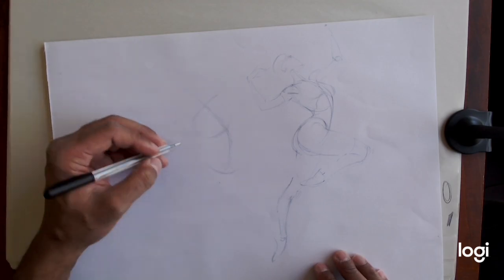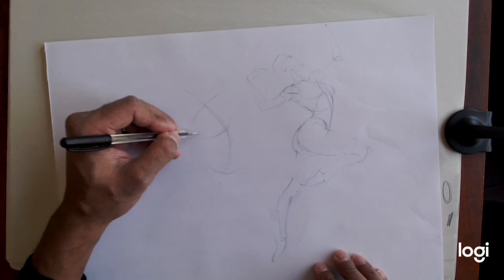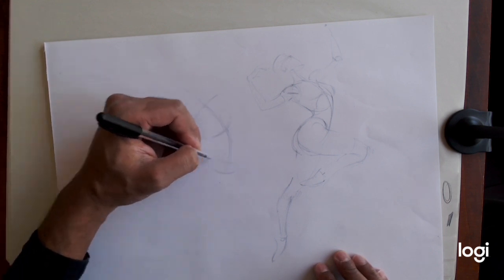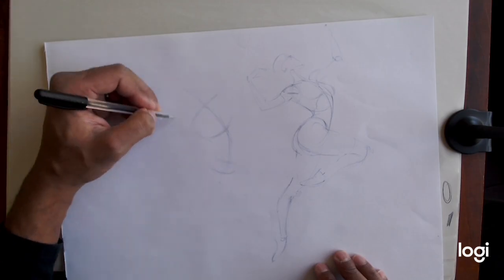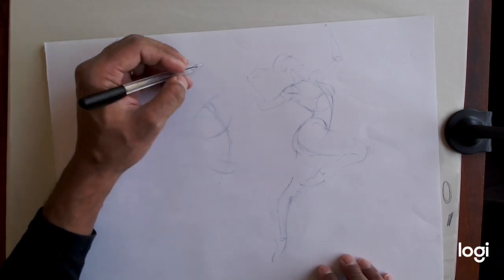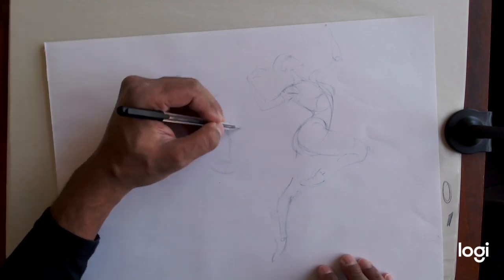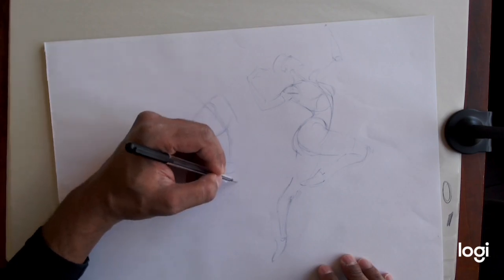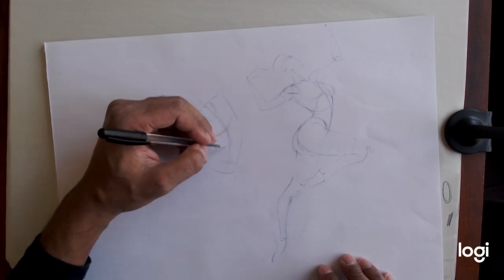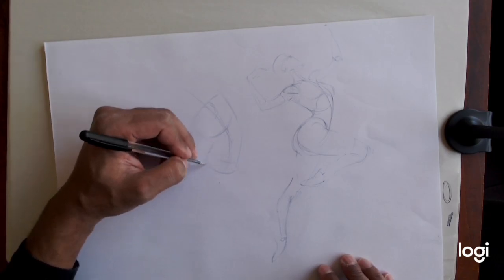Also, lines that communicate the volume a bit. This line wrapping over the chest, maybe finding the neck as a very clear stretch in one side of the torso and a very clear pinch in the other.